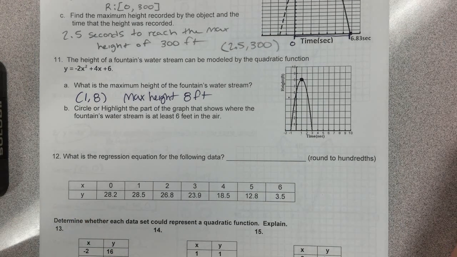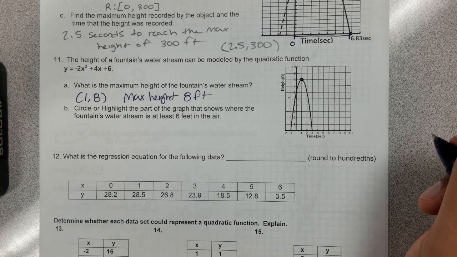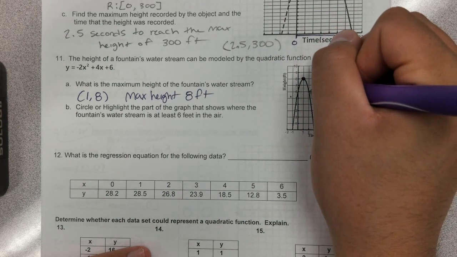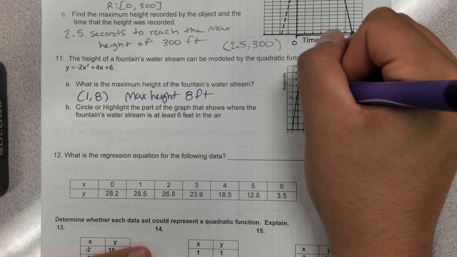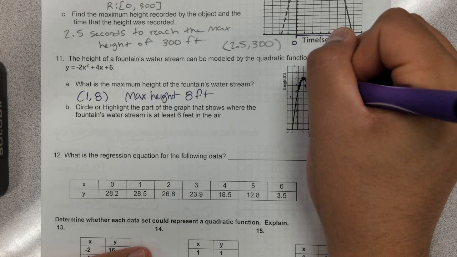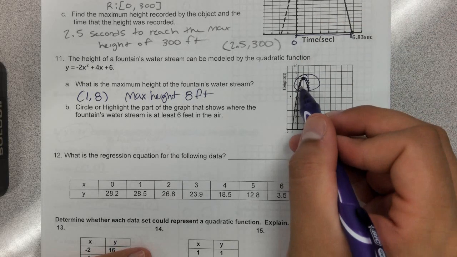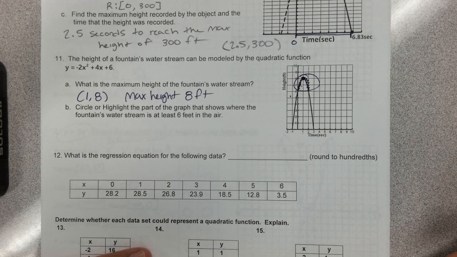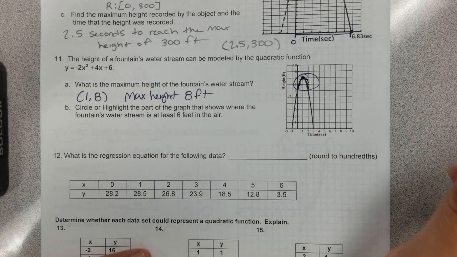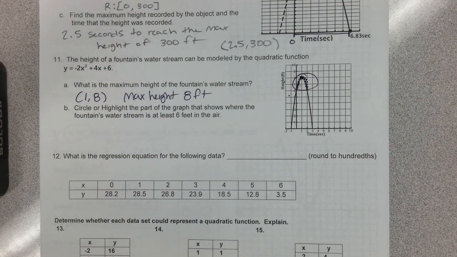Now on B, circle or highlight the part of the graph that shows where the water stream is at least 6 feet in the air. So we're at least 6 feet in the air between 1 to 2 seconds. So this boundary right here. That's when the water stream is at least 6 feet in the air, just in that little region right there. So just circle or highlight it.